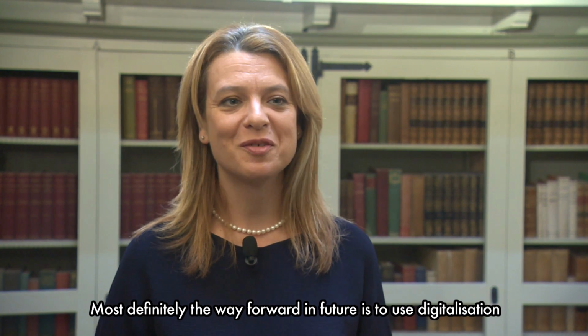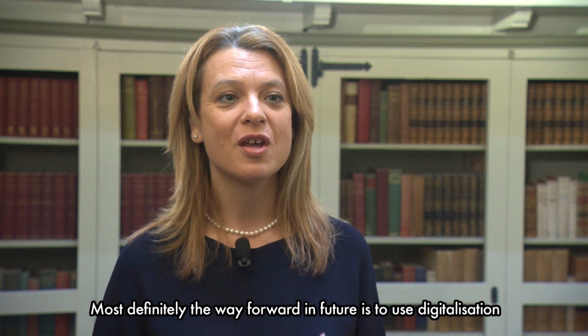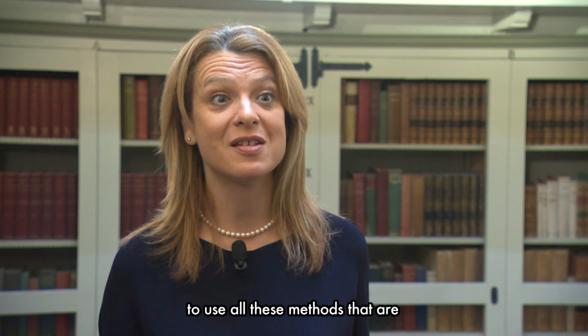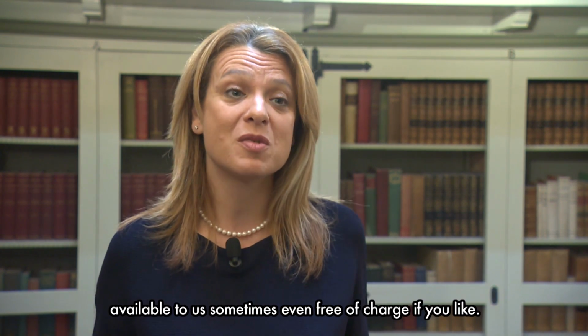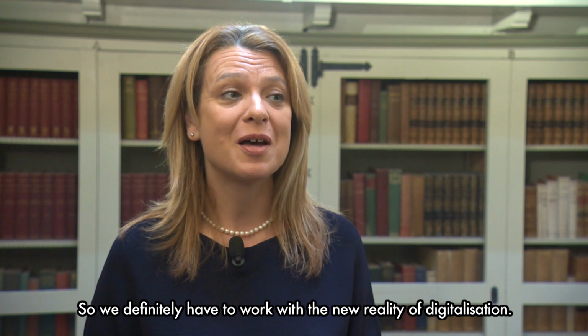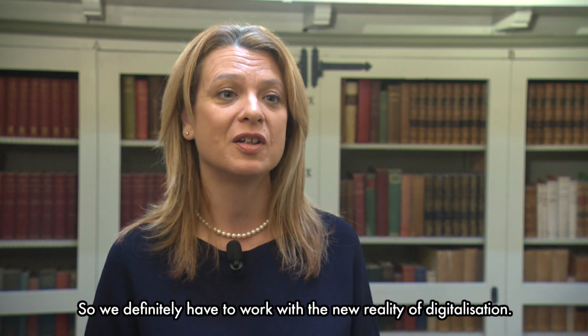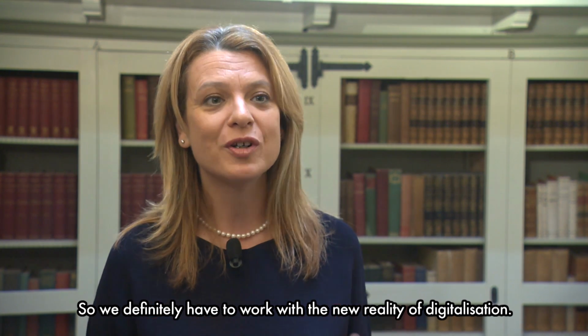Most definitely the way forward in future is to use digitalization, to use all these methods that are available to us, sometimes even free of charge, if you like. So we definitely have to work with the new reality of digitalization.